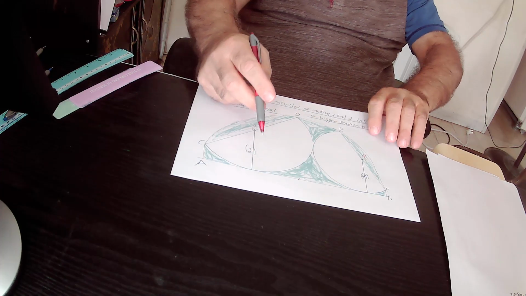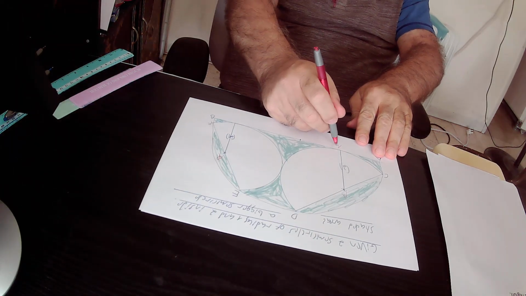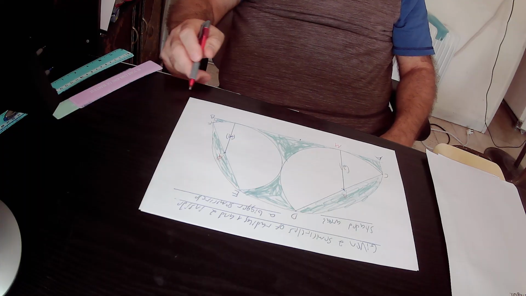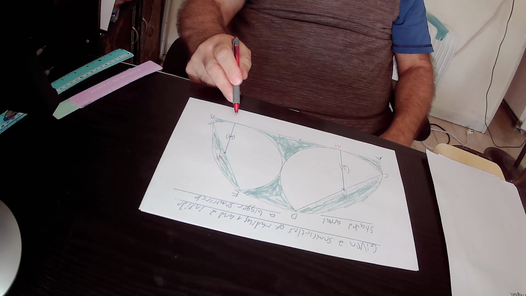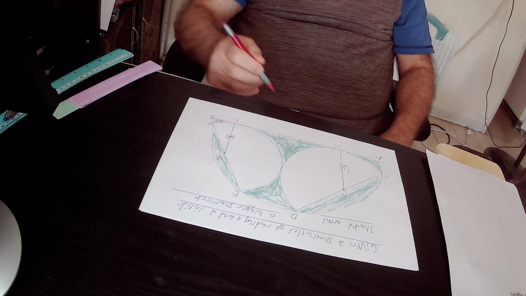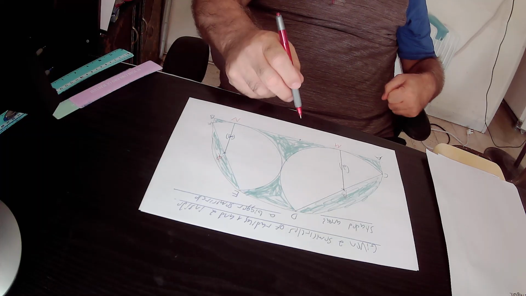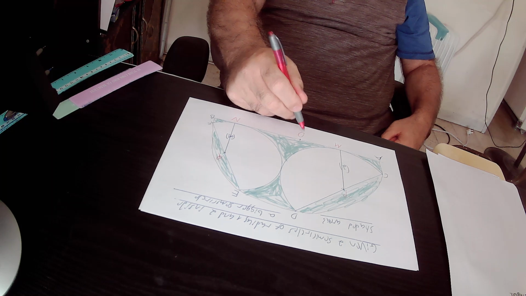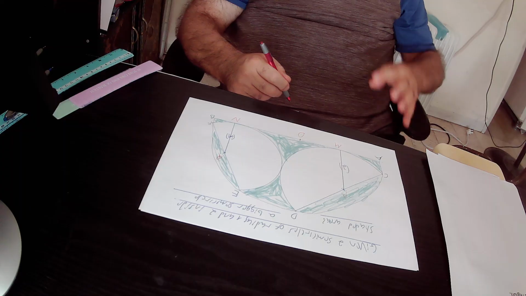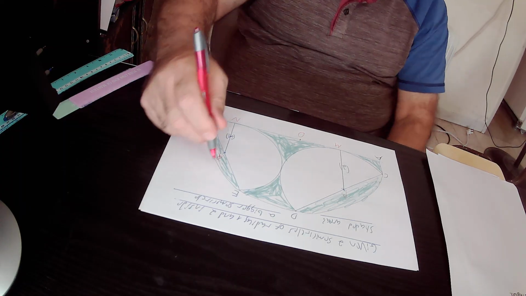This point is point M. We define the point of tangency of tangent AB with this semicircle. This point is point N. And we will define the center of this biggest semicircle. This point is point O. And we define the radius of this biggest semicircle as X.